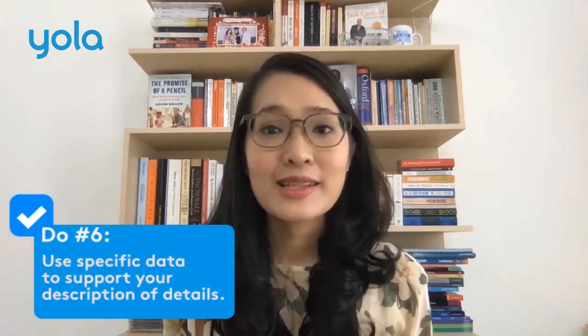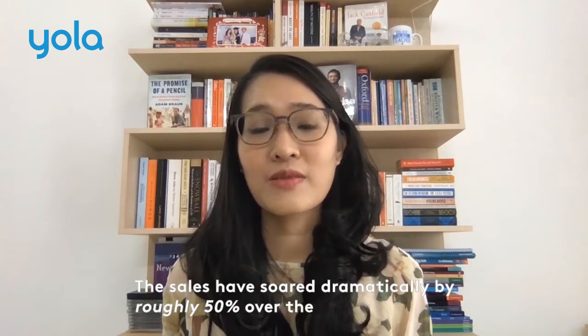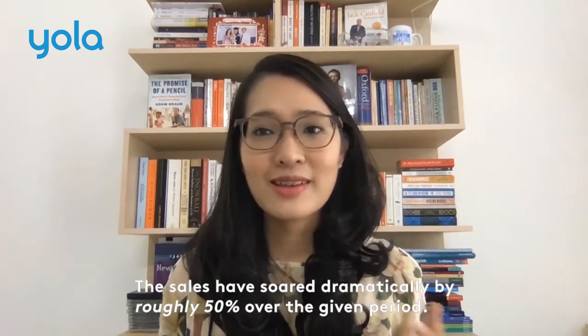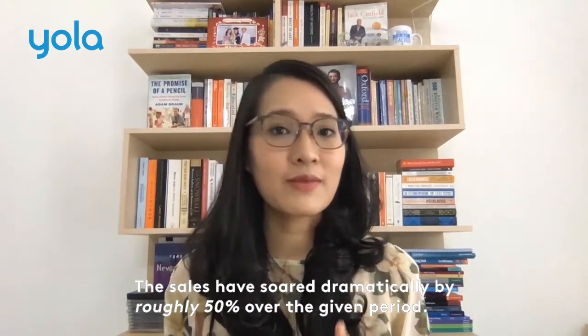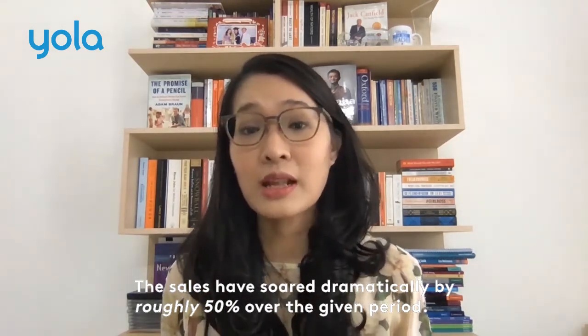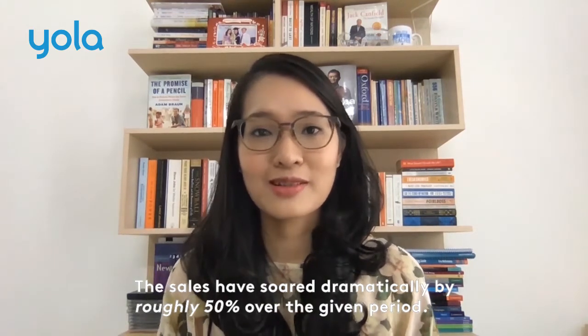Number 6, do use specific data to support your description of details. For example, you should write, the sales have soared dramatically by roughly 50% over the given period. So don't just say the figures increase or decrease without giving any specific numbers to illustrate your point. So make sure you include detailed figures.